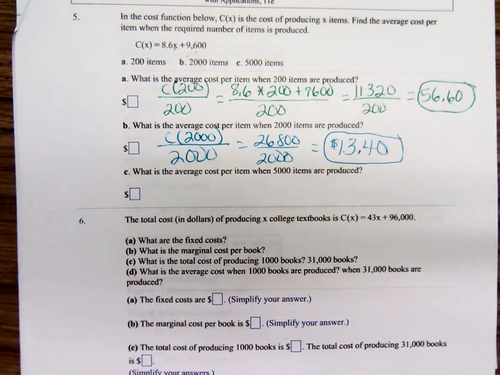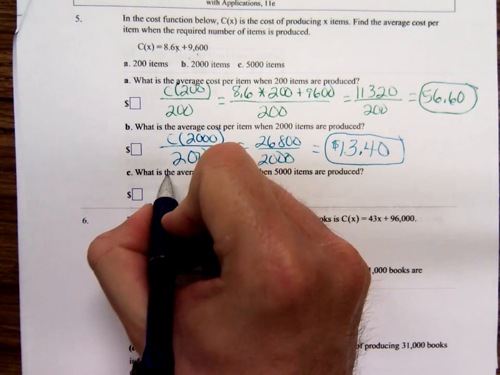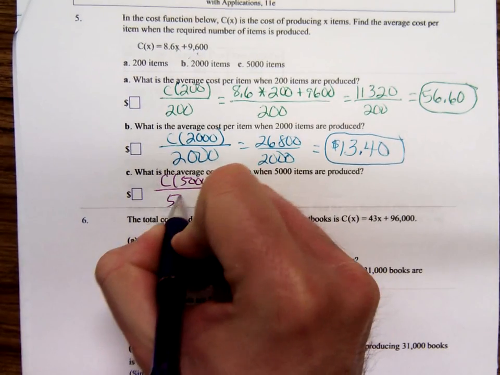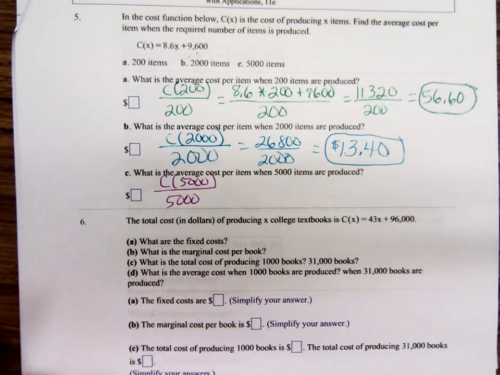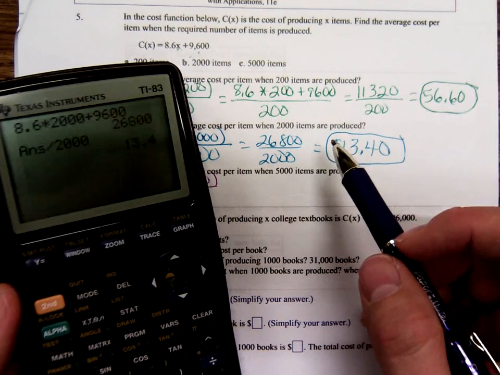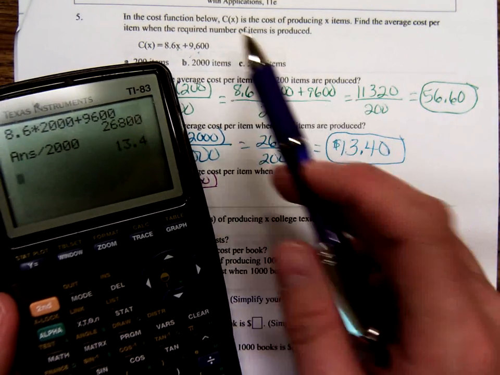If we produce 5,000 items, that would be the total cost of 5,000 items divided by 5,000. To get that total cost of 5,000 items, you're just going to plug in 5,000 right here.